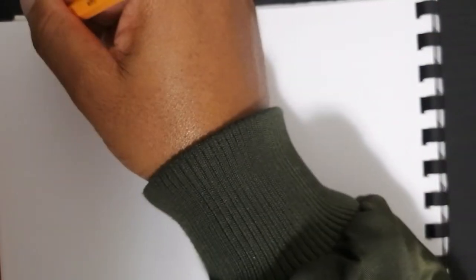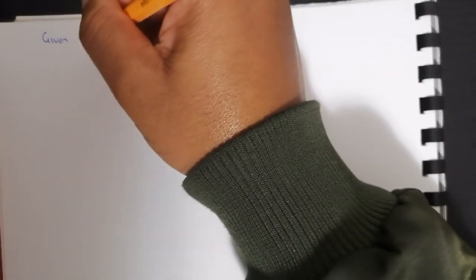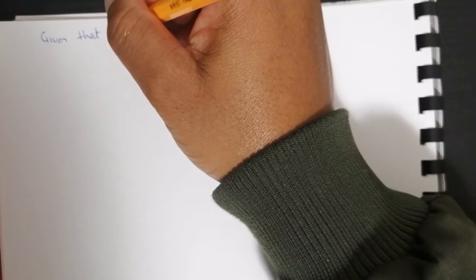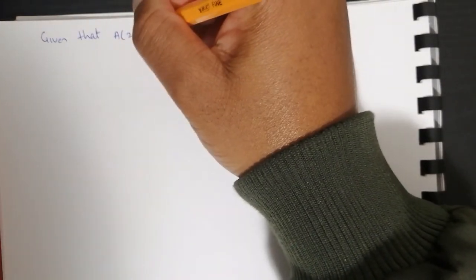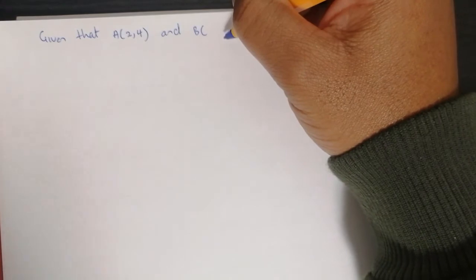Okay, last example. So in our last example, we are given that A has the coordinates 2 and 4, and B is given by 6 and 12.